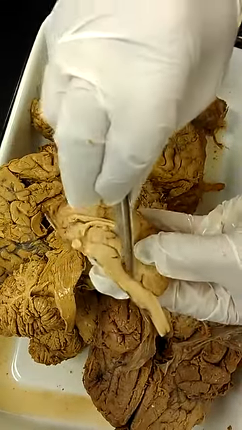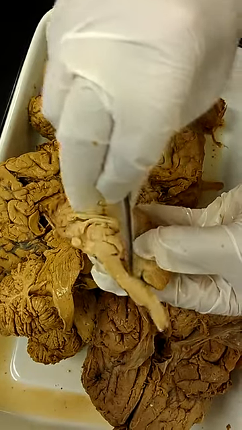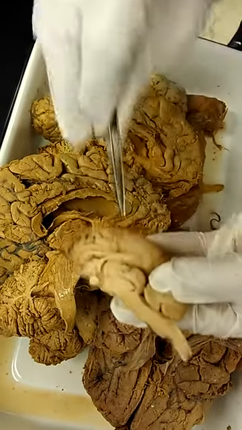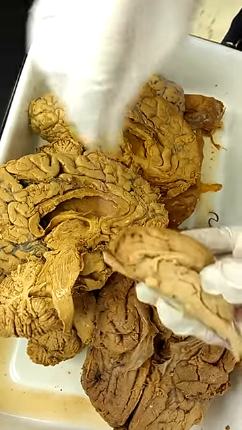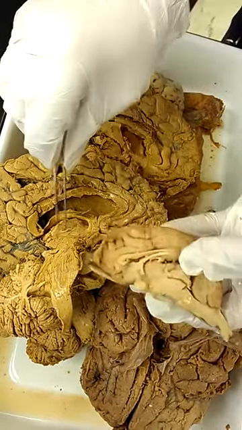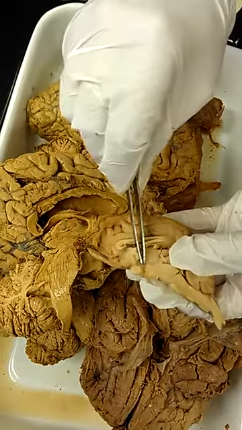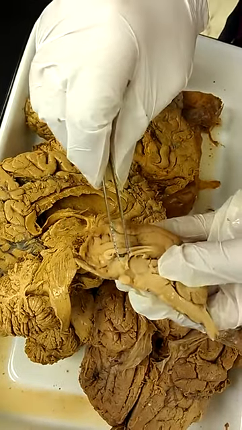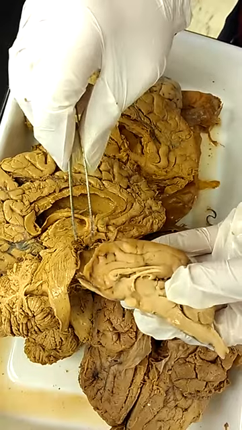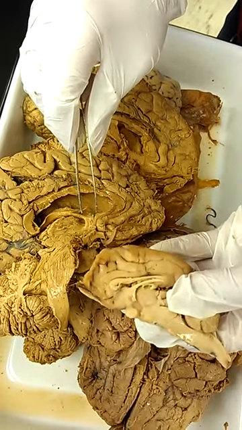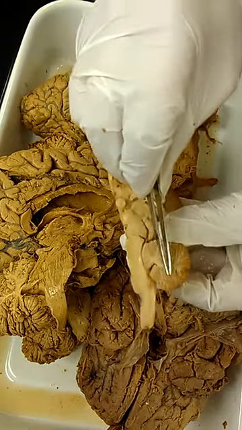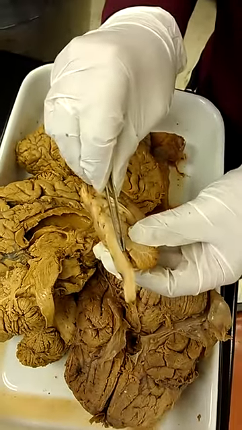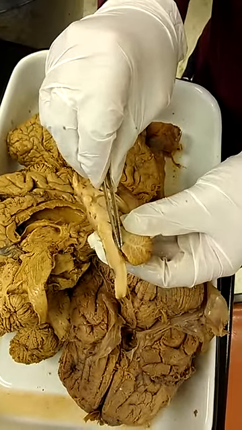So this is where the third and the fourth would come together. Okay. The thalamus is this part right here. It's the wrinkly area. And we already did the third ventricle, and the cerebral aqueduct is just this part right here. What is the name? Cerebral aqueduct.